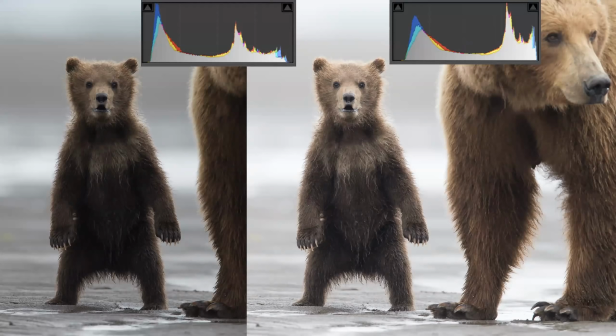But for the camera, for example, on the left-hand side is actually a perfect exposure in terms of the histogram and all. And then you see that the little belly of this little cub is really dark. And it actually looks different than what I saw that day. So I want to brighten the belly part, right? But once I brighten it, it induced noise into it. So how to resolve that?